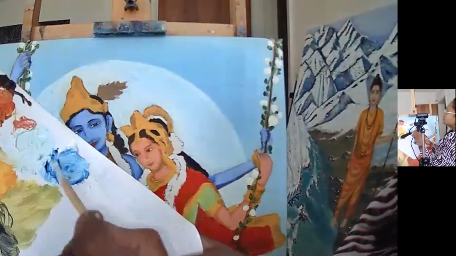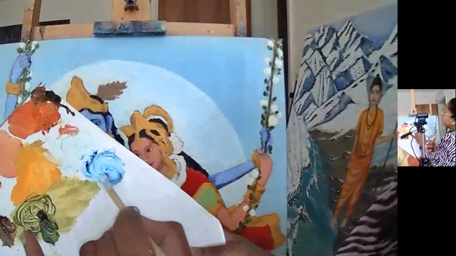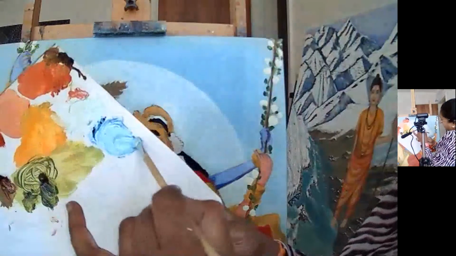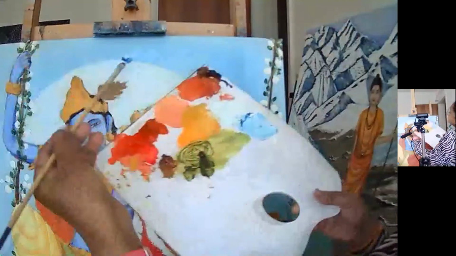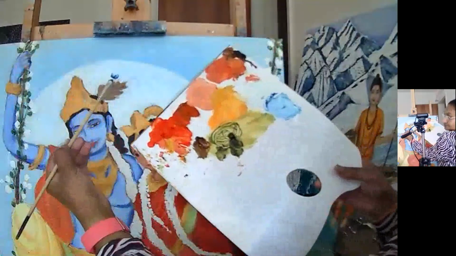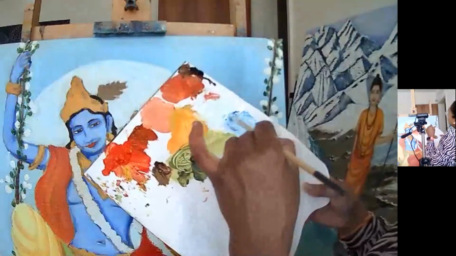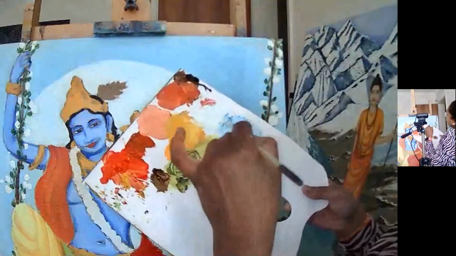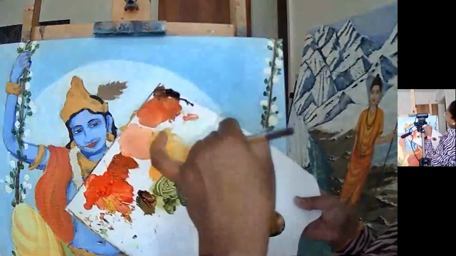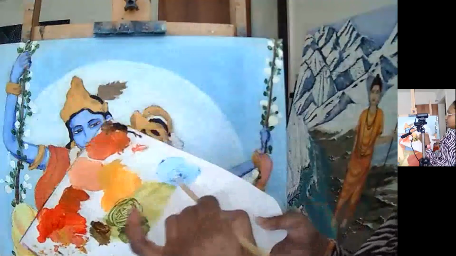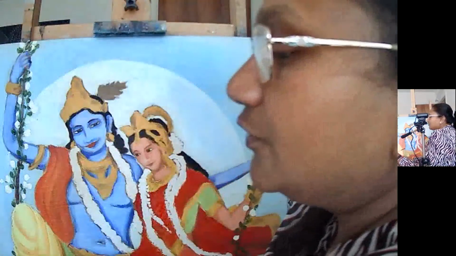This time I'm making sure that this blue is light, but as opposed to this whitey blue, you can see that it is slightly on the bluey side. Yes, good.